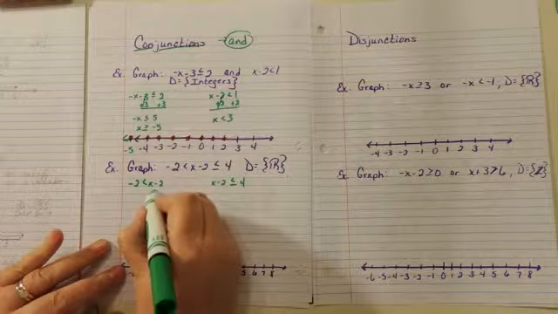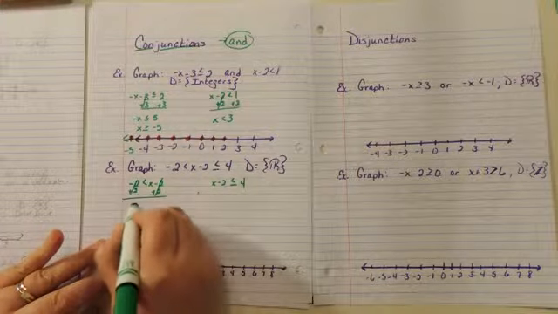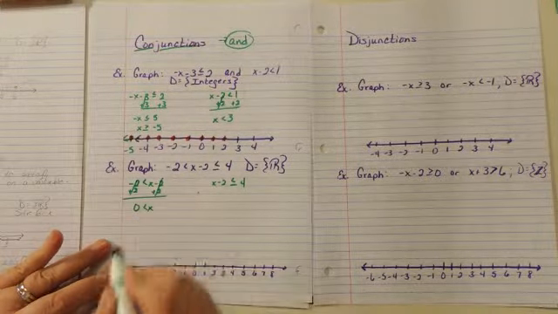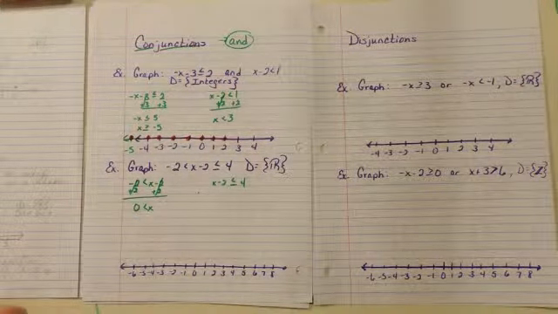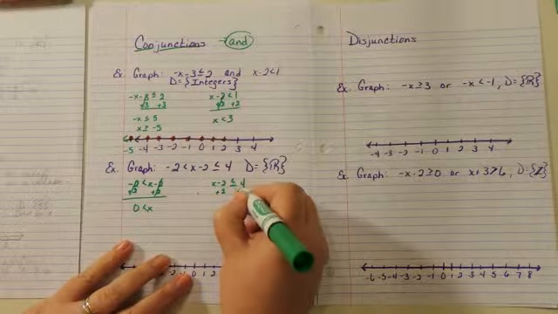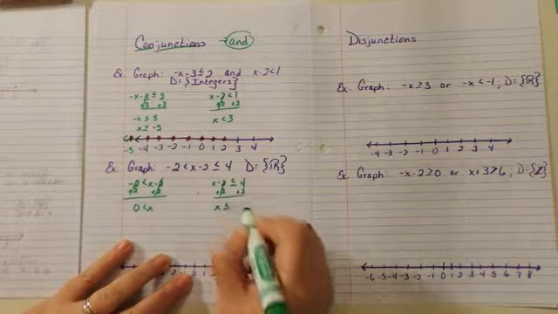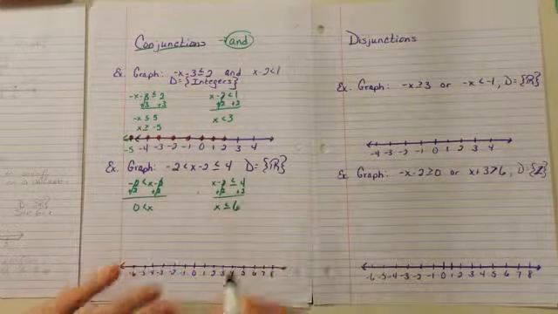So over here, if we add 2 to both sides, then this cancels, and we have 0 is less than x. Okay, that was pretty easy. On this side, we can add 2 to both sides, and we have x is less than or equal to 6.